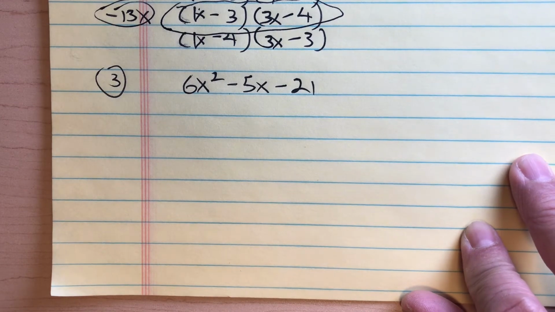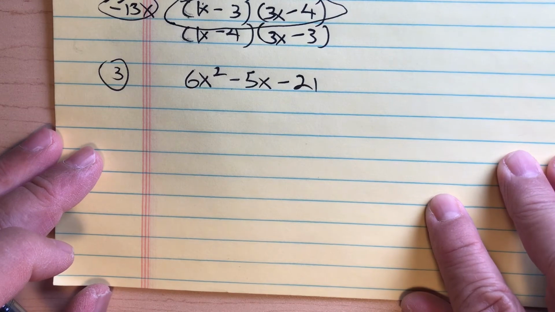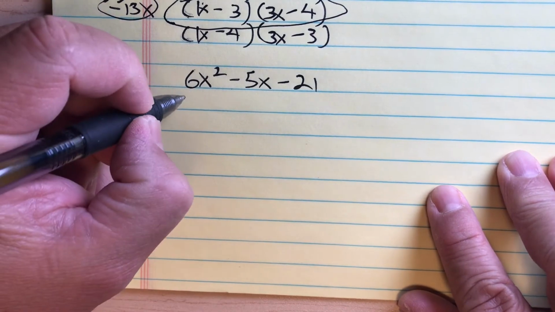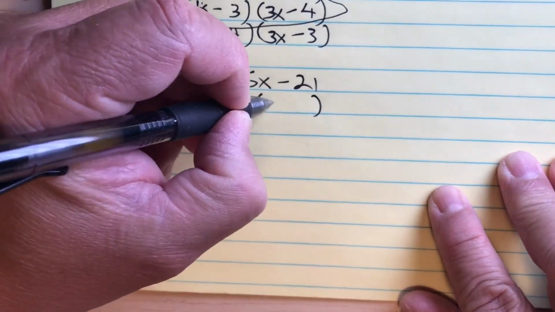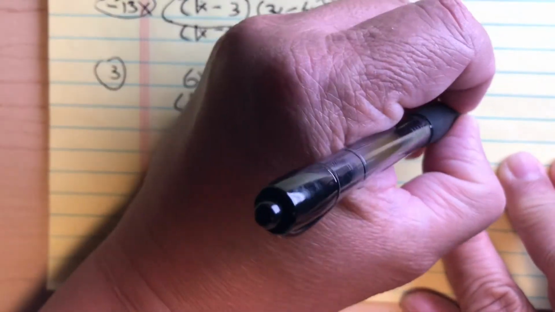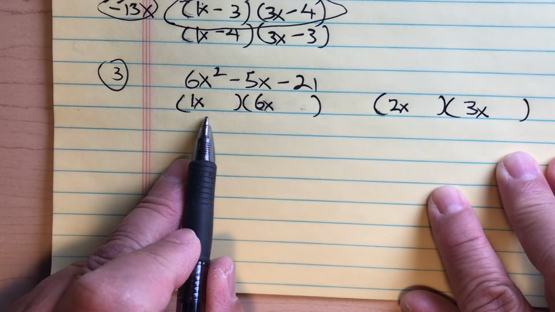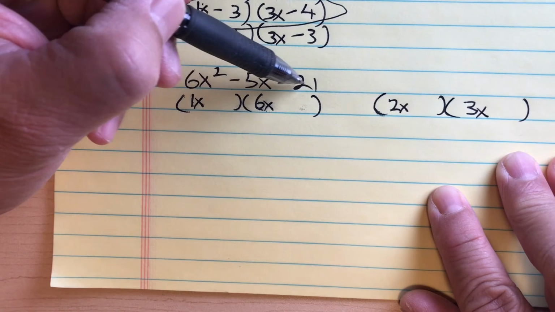Okay, so hopefully you were able to get an answer for this. This is going to be a little bit more difficult because of the 6 in the front. 6 in the front means we have to try 1x times 6x or 2x times 3x. So we're going to have a lot of choices for 1x times 6x or 2x times 3x. 21.